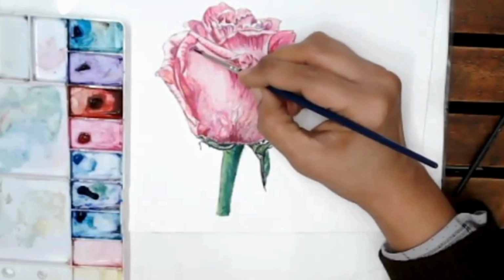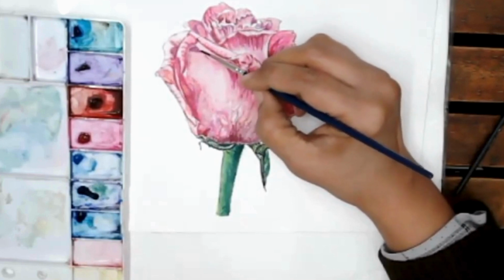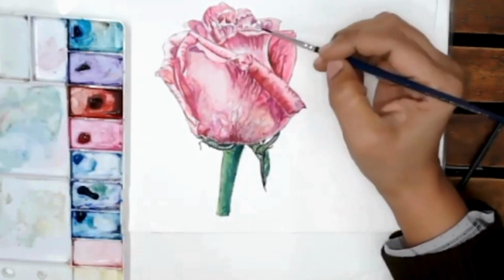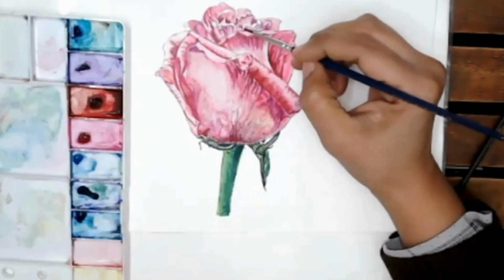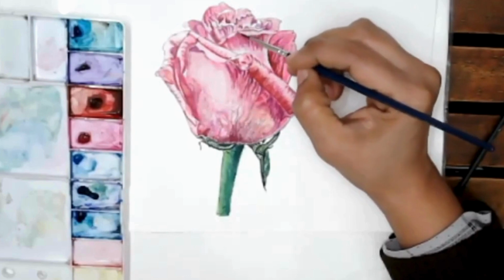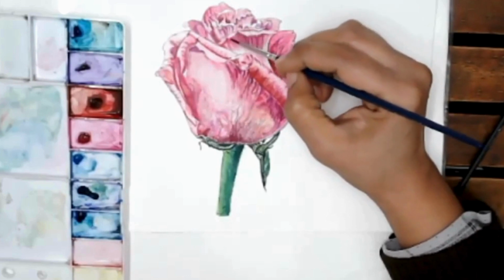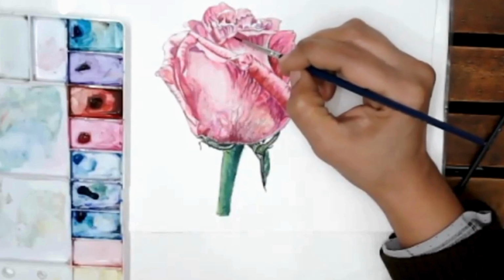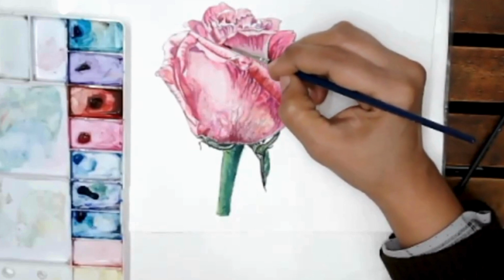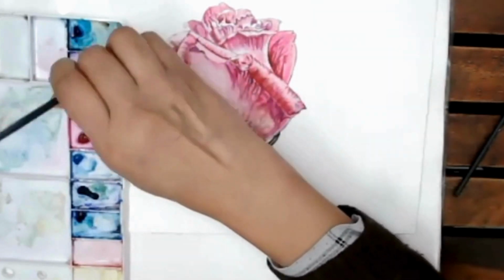Even though I'm using violet, it is a pale consistency. And this is the shadow area we need to create. I like that part which I just did. Even this one, I like the shadows because they help pop up the rose.